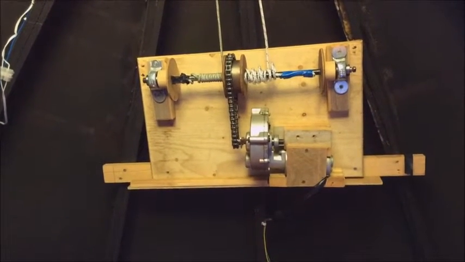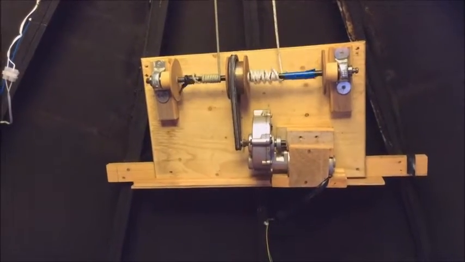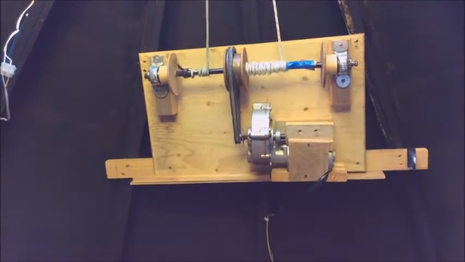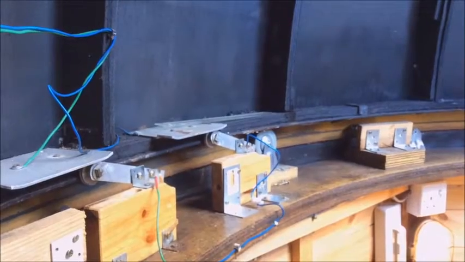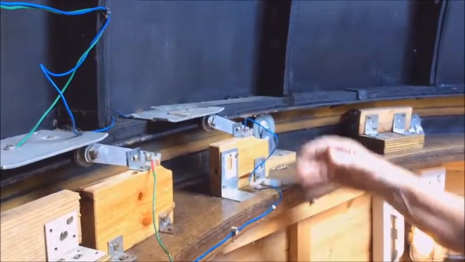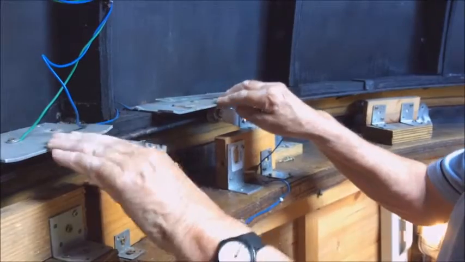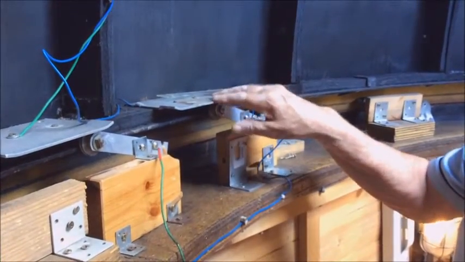I'll run it back now. This arrangement here is for supplying power to the dome so that the computer can move the dome and open and close the shutter.